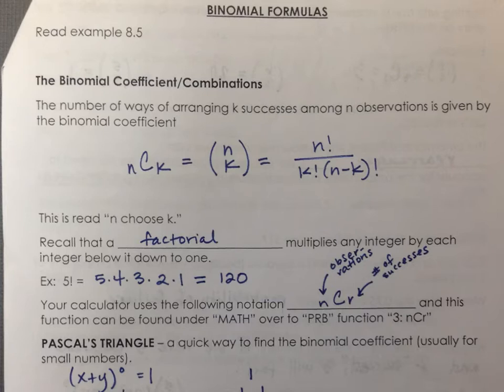Depending on the math class that you've taken previously, you may or may not have heard of this thing called the binomial coefficient or combinations. Oftentimes you learn about combinations when you learn about permutations, so I don't know if that might jog some of your memories. We have 2 different notations that we use to represent binomial coefficients or combinations.